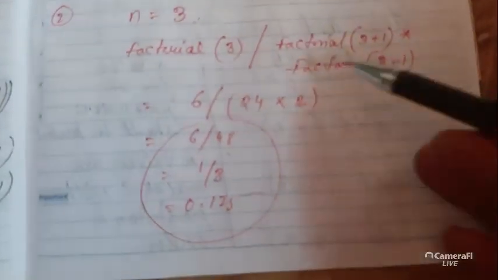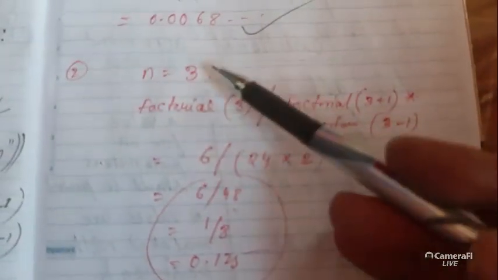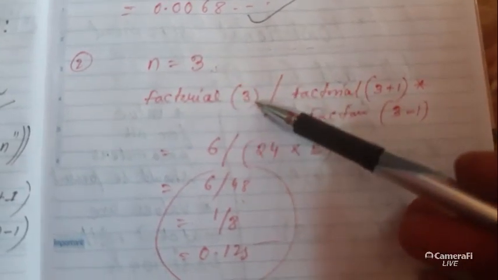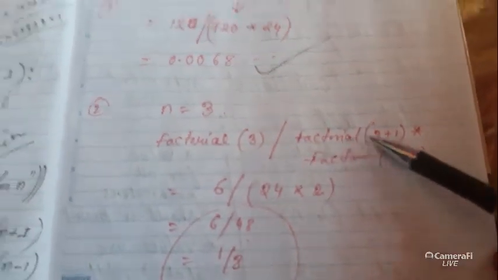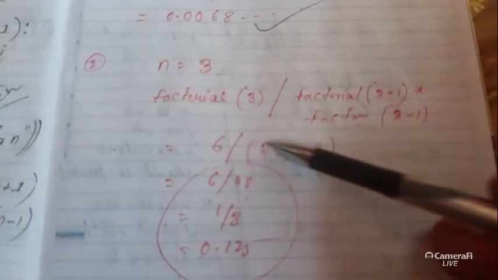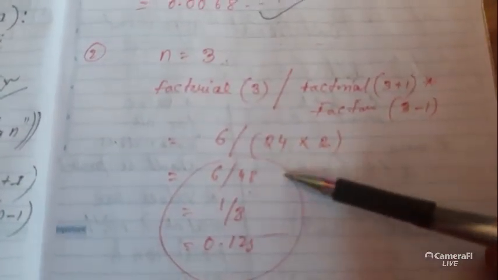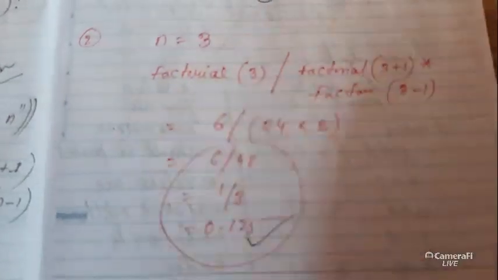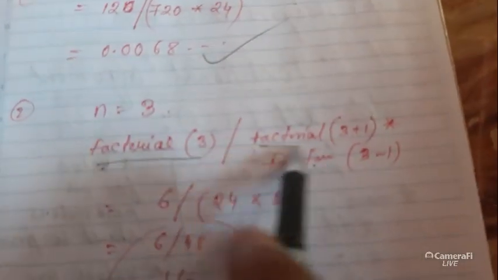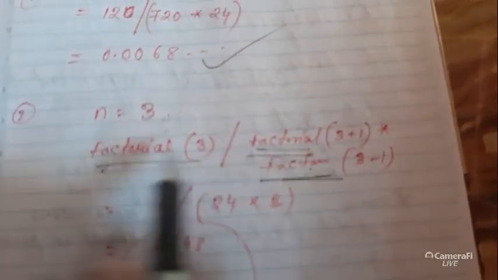Now the second one, again try to understand. N equals to 3, I have assumed the value. Factorial of 3 divided by factorial of 3 plus 1 into factorial of 3 minus 1. Simply 6 by 24 into 2, 6 by 48, and ultimately the value will come like this. So you only need to understand that here also we are calling the same function multiple times.